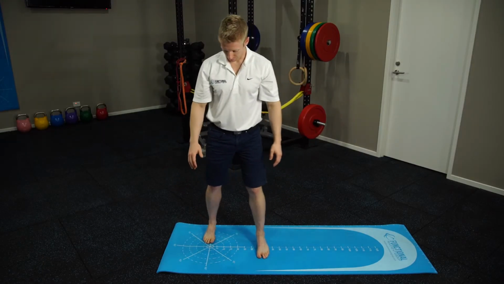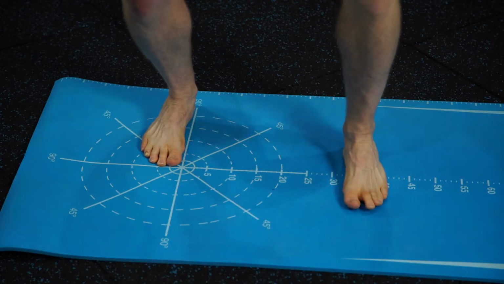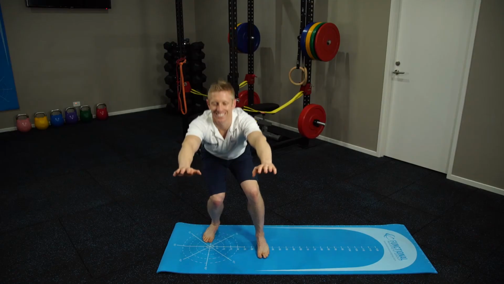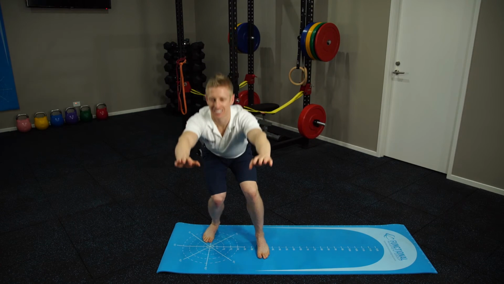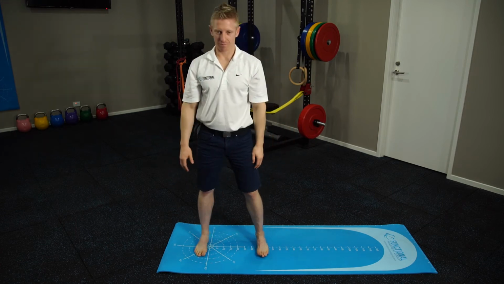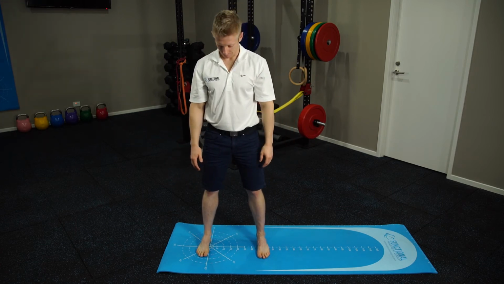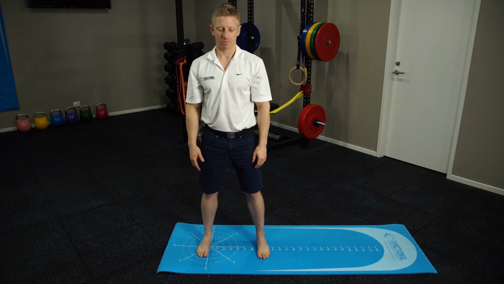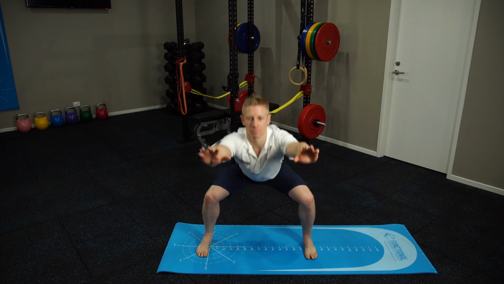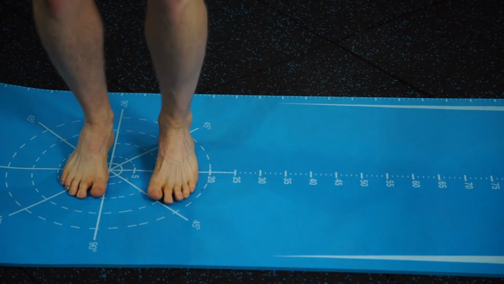From here, we then get the patient to move their foot back. You can see in Stephen's case that there seems to be some type of dysfunction going on here. Getting the patient back in their neutral position, we can then adjust in the frontal plane by getting the patient to either move wider in their stance or narrow.